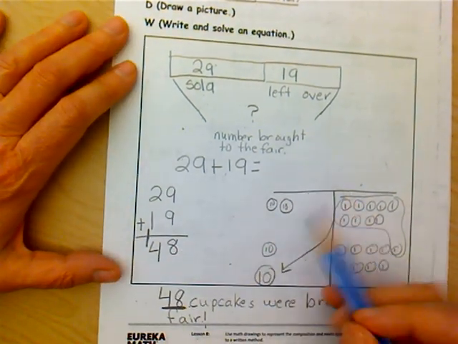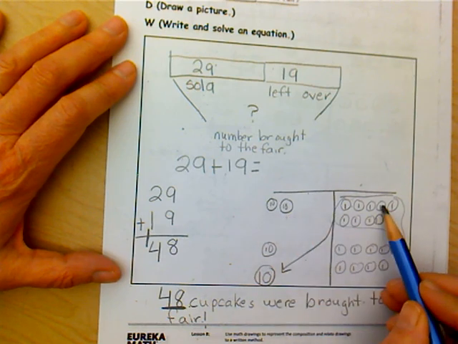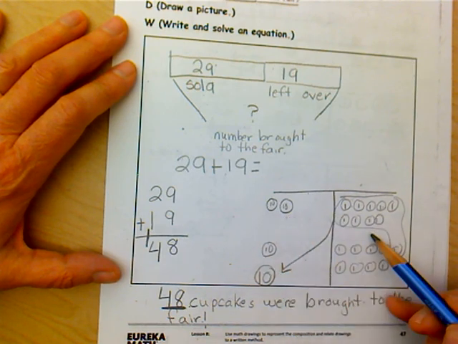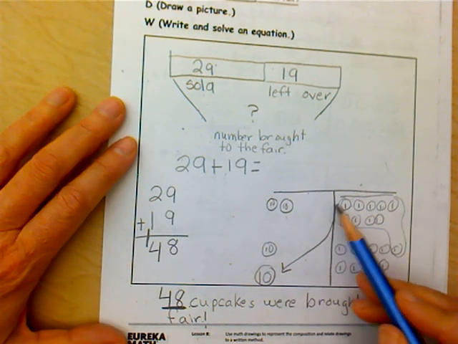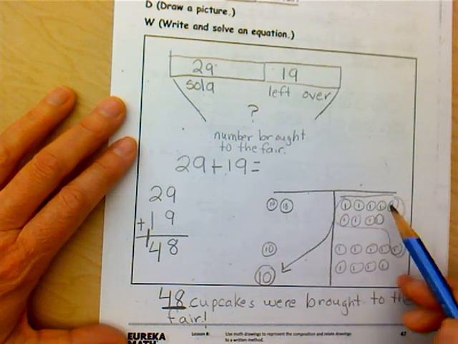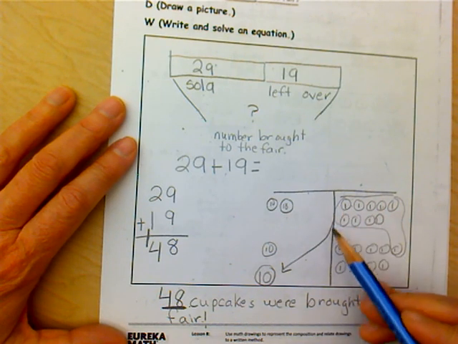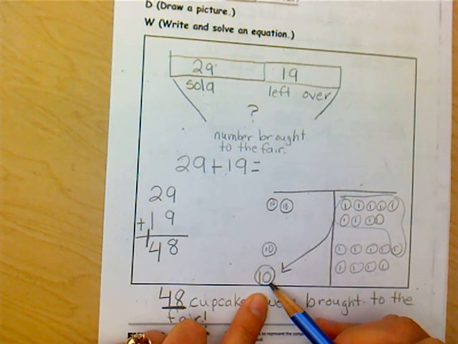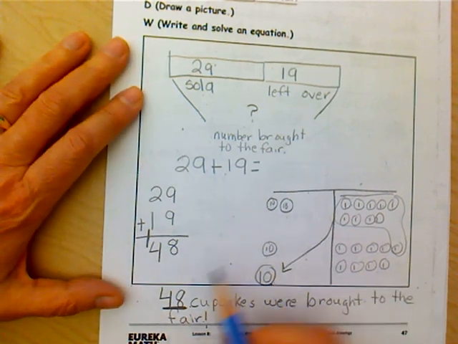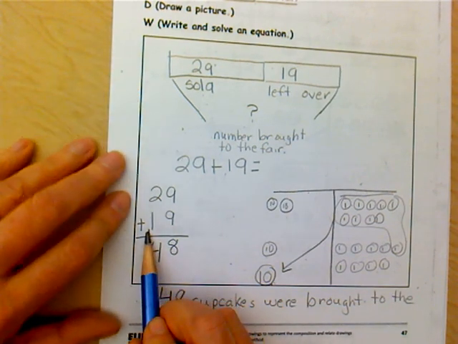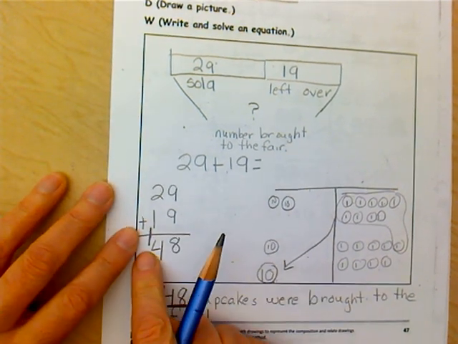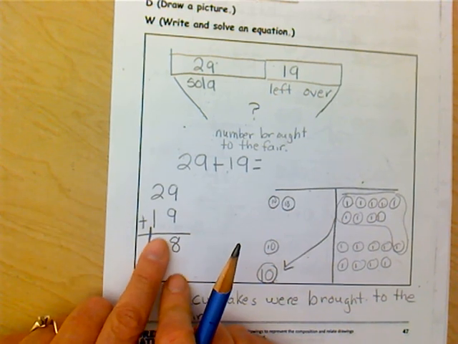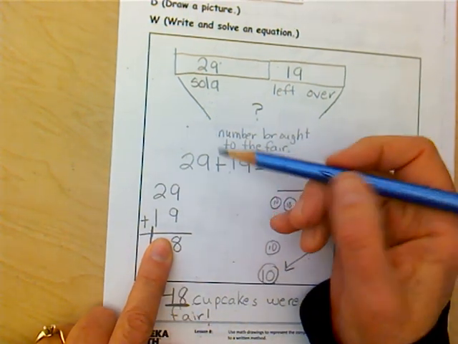I drew out my picture with 2 10s and 9 1s, 1 10 and 9 1s. Then I bundled my group of 10 so that I could exchange that for a 10. Be sure that when you do that exchange, that whatever you exchanged ends up down here at the bottom so that you can regroup it over here into your 10s. Remember, your 10s is coming down below the line.